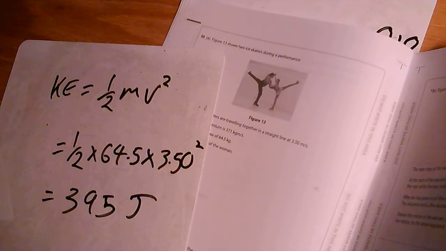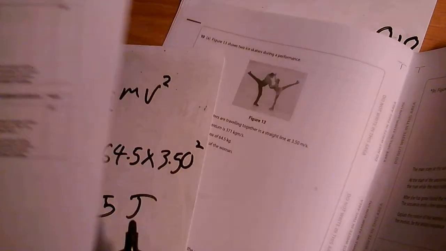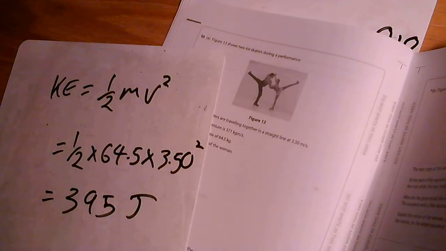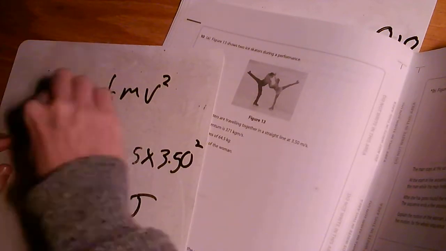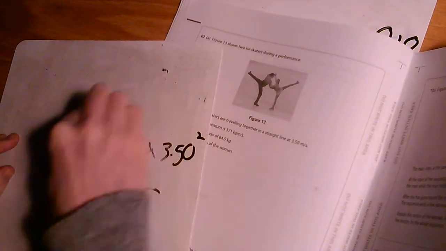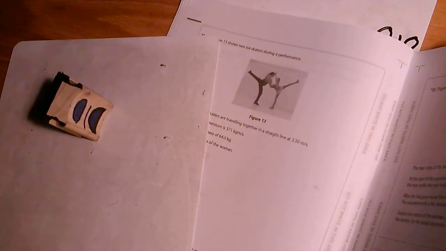So if you put 395.0625 for example, which they've actually quoted on the mark scheme, they would give you the mark for that. But that potentially is generous. We shouldn't be giving answers to loads and loads of significant figures, particularly if you're including loads of decimal places in there. It's not really the thing.